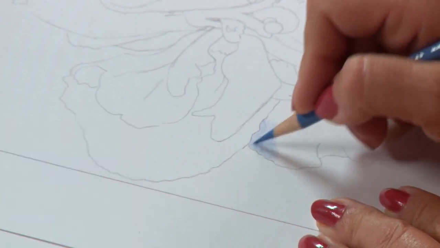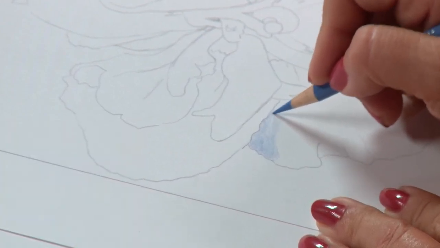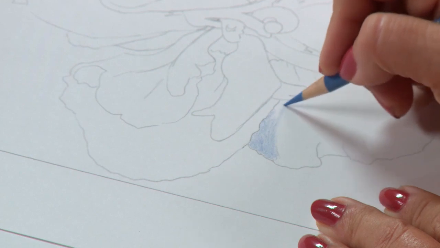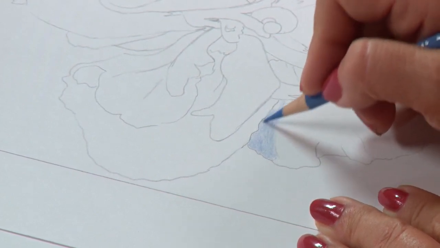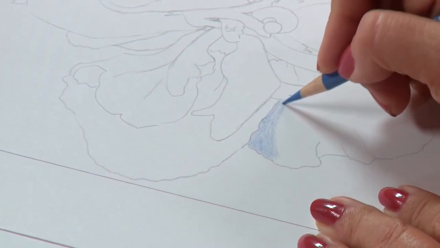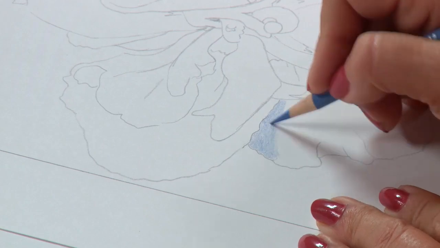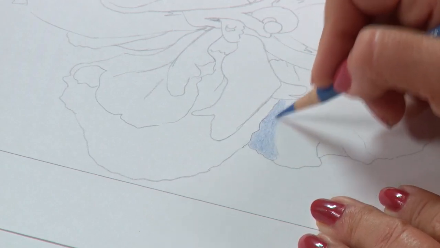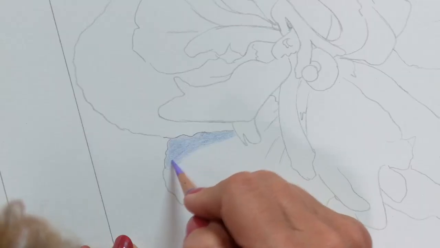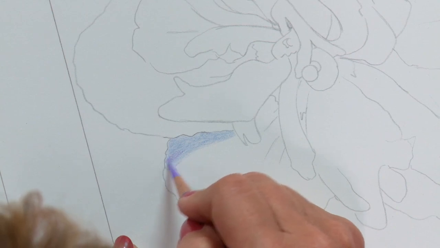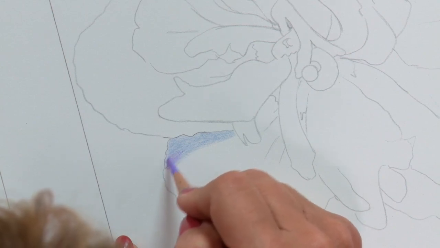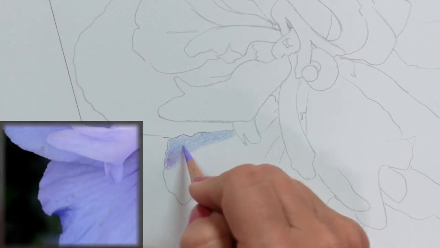And remember, if you don't get that combination right, it's okay. It's just a flower. In fact, sometimes my color schemes are completely off, but that's all right. As an artist, you have that opportunity to make any changes you like. I'm now throwing some lilac over that to bring it back to the purpliness of the flower.